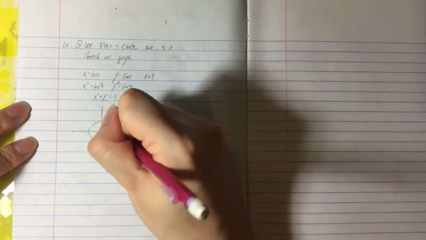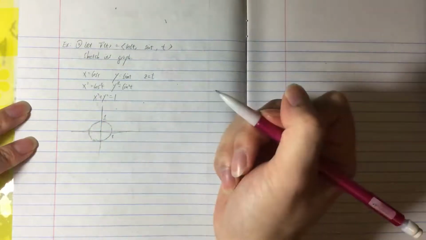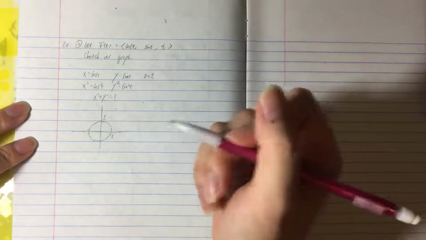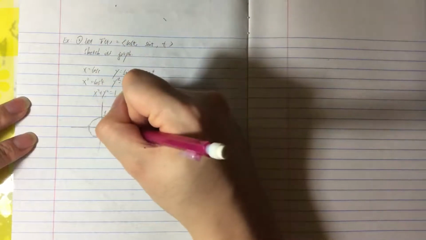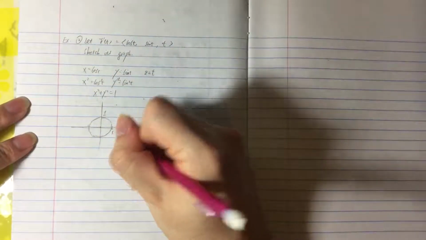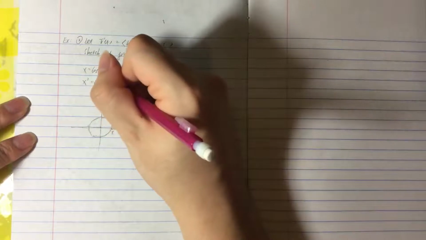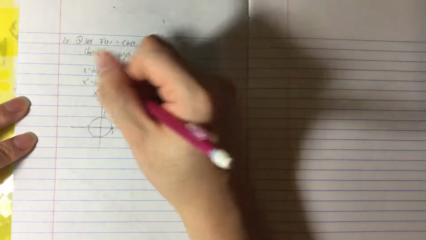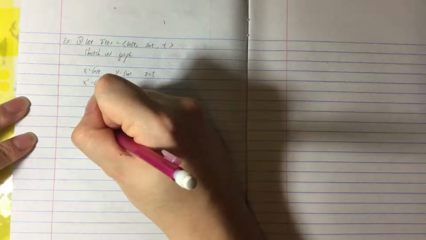Now what's the direction of the curve as t increases? Let's plug in some numbers. If I plug in 0 for t, cosine 0 is 1, sine 0 is 0. We get point (1, 0), which is here. What if I plug in pi over 2? Cosine pi over 2 is 0, sine pi over 2 is 1. So we get point (0, 1). The point is here. So that's the direction of the curve as t increases.